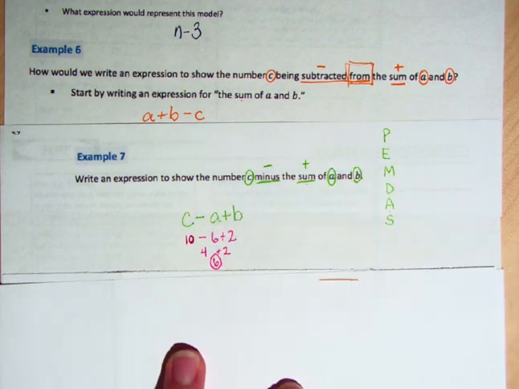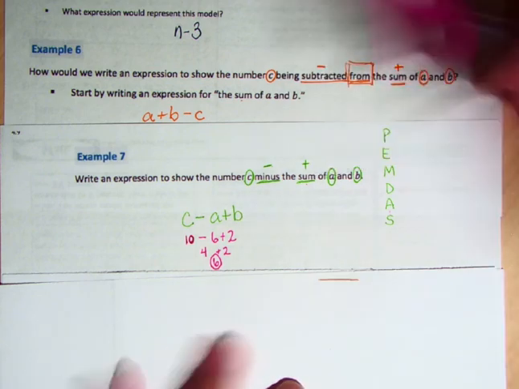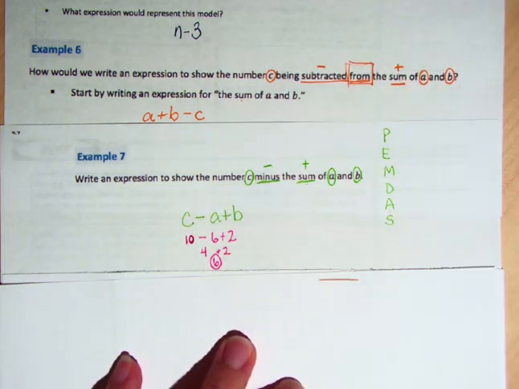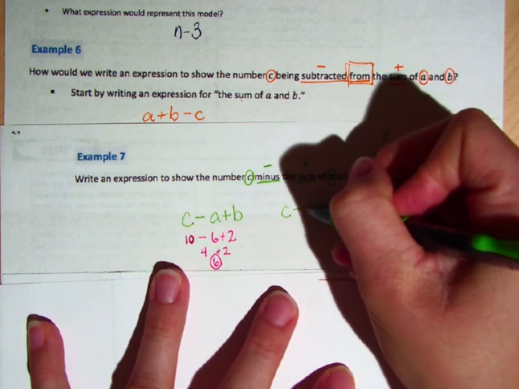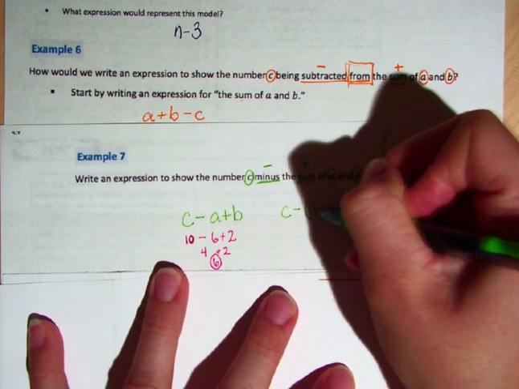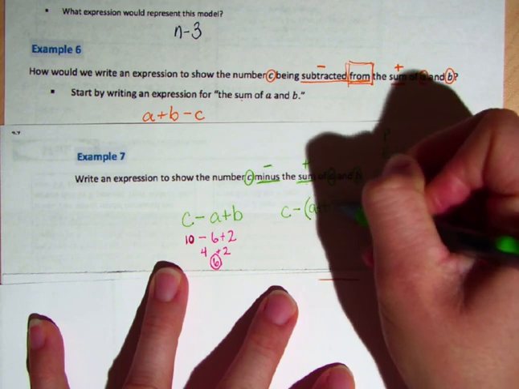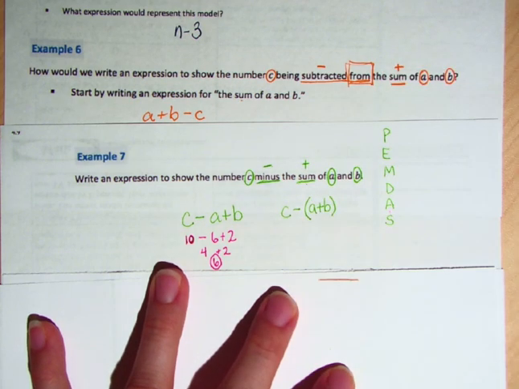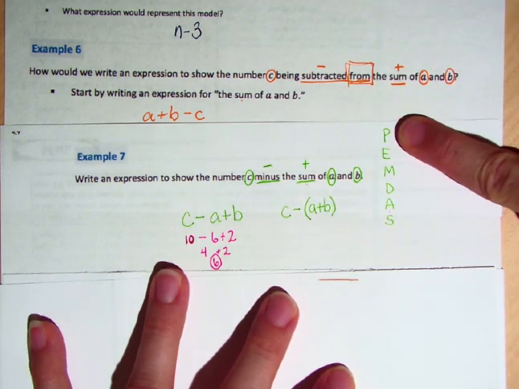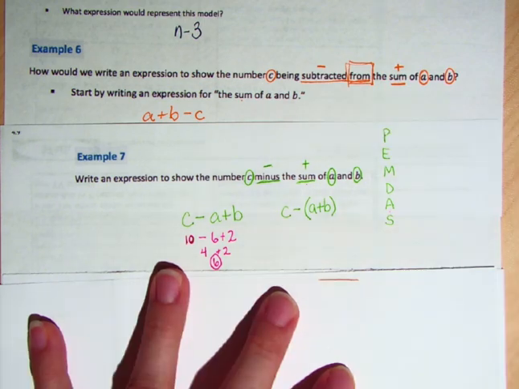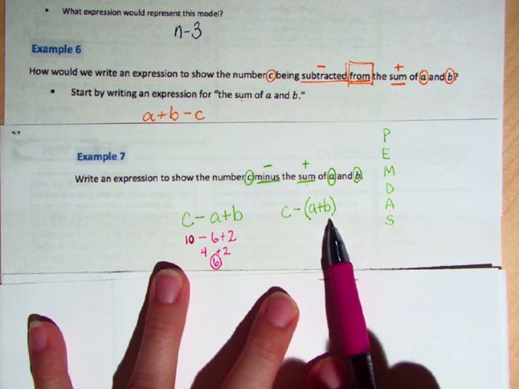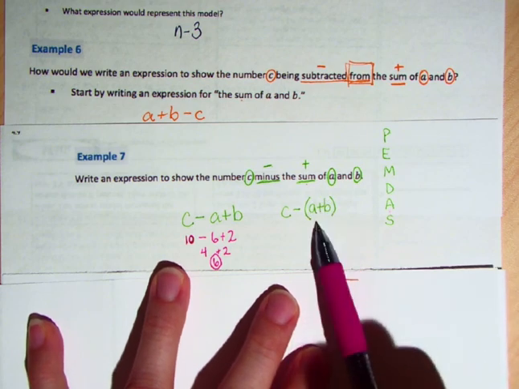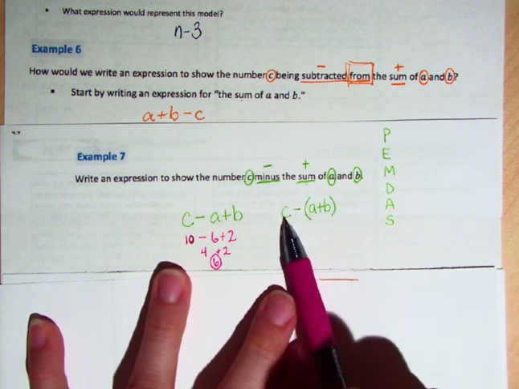Okay, now we're subtracting the sum. So what our problem should look like, we're going to subtract the sum. So we have to do the sum first. Let's see if that's any different. So the parentheses tells us we're going to do that first because up here we do parentheses first. That's what it says, right? So if we put the parentheses around A plus B, that's going to say this is the sum, and you're going to take the sum away from C.